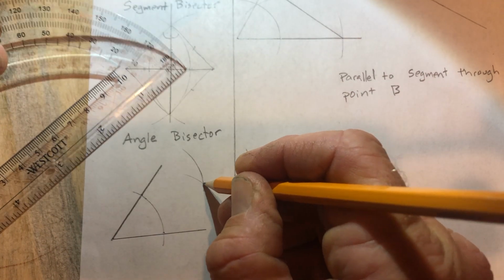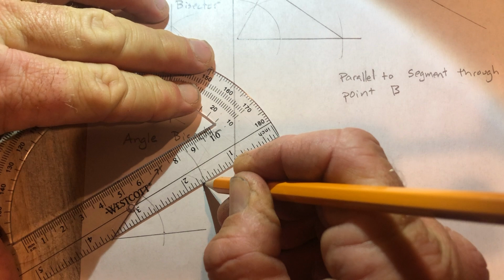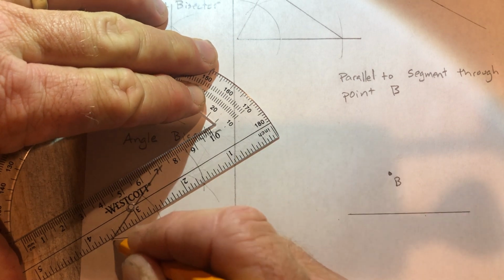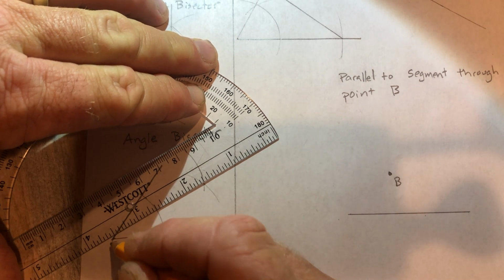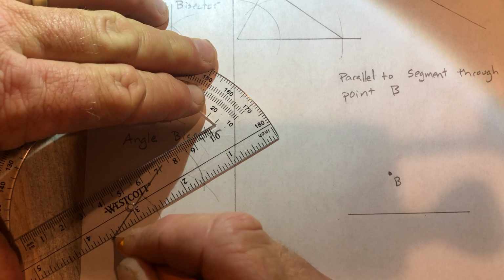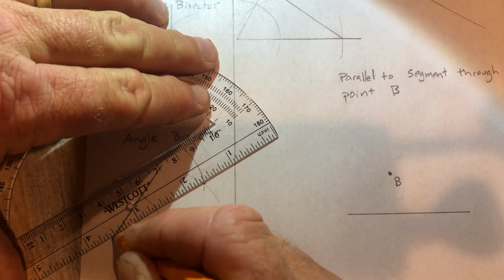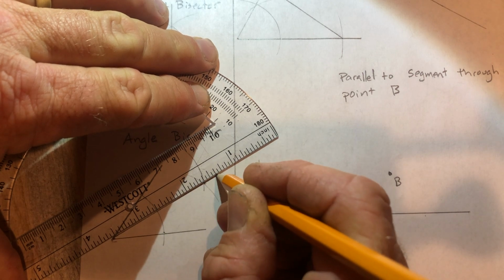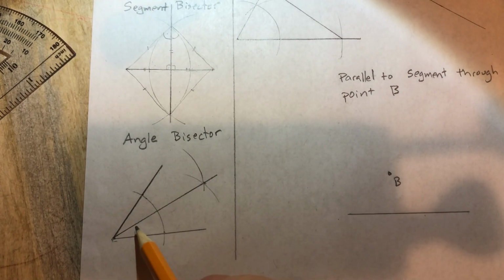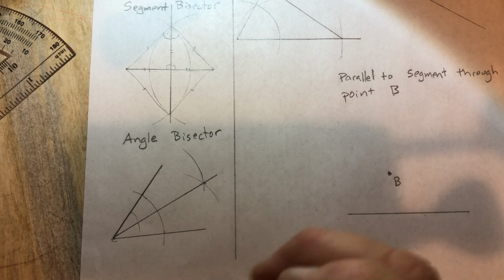So let me put that here, go here. Sure, that works. Okay, from there to there. It's hard to tell with all these shadows in the lighting, sorry. Okay, but so that should give me congruent angles here and here.